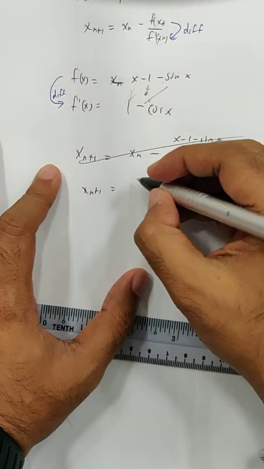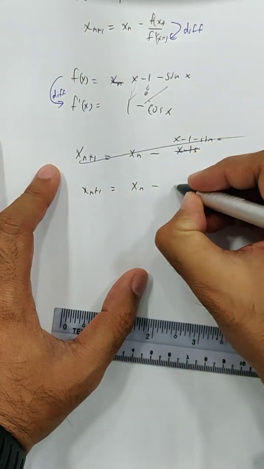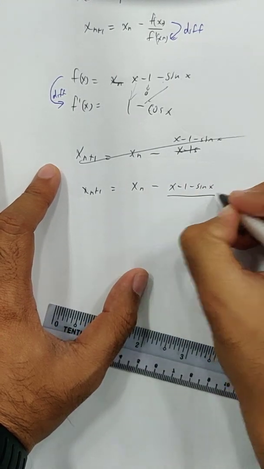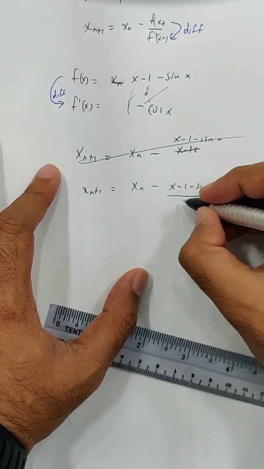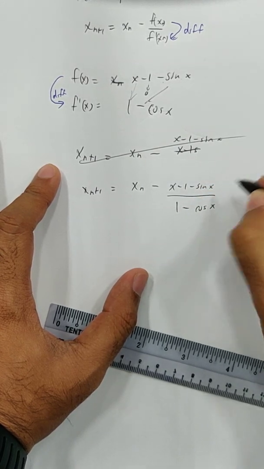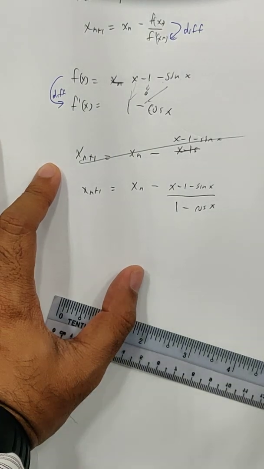Sorry, I have a bit of OCD, obsessive compulsive disorder. But then again, my handwriting is not that good.